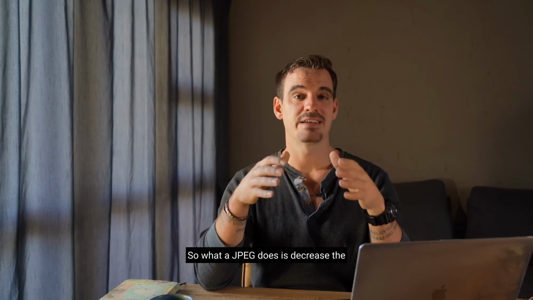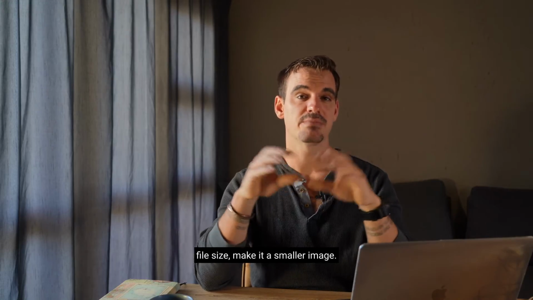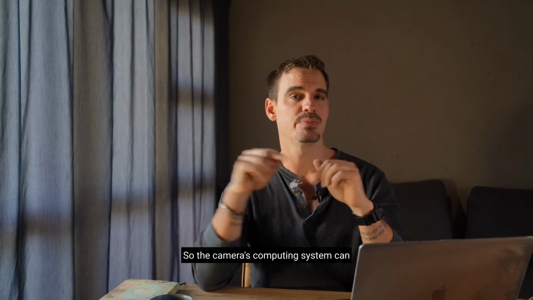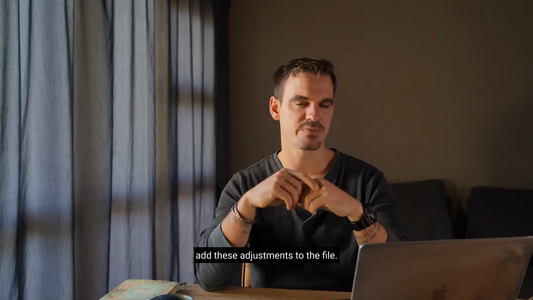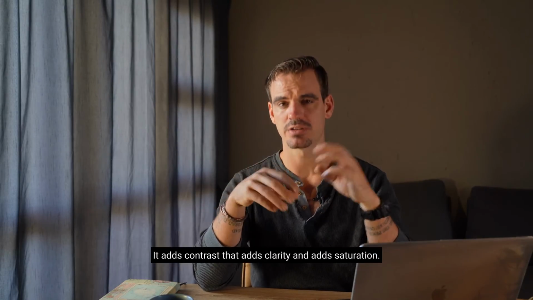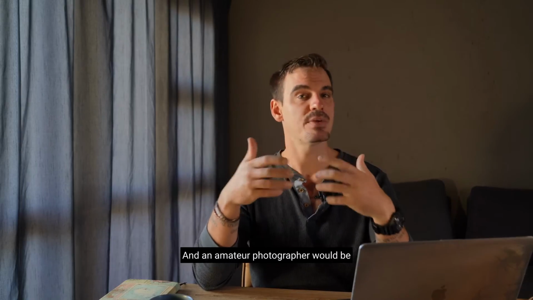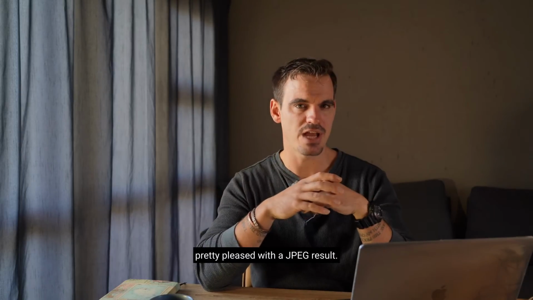So what a JPEG does is decrease the file size, make it a smaller image. It doesn't capture as much detail, so the camera's computing system can add these adjustments to the file. It adds contrast, it adds clarity, and it adds saturation. We look at it and we go, wow, I enjoy that. And an amateur photographer would be pretty pleased with a JPEG result.